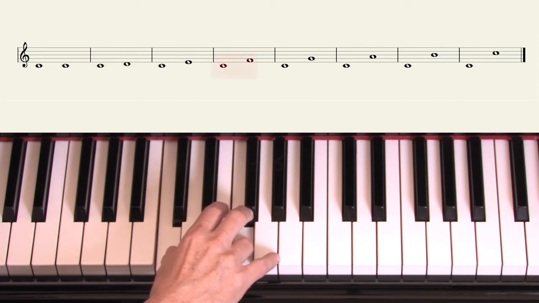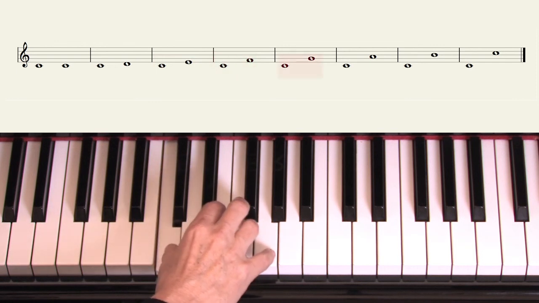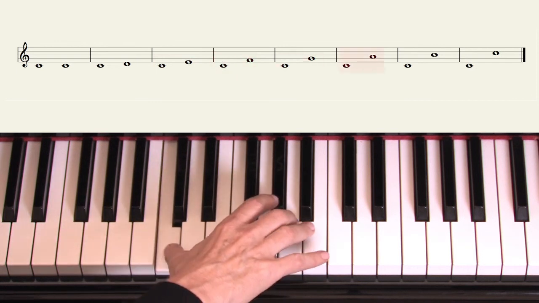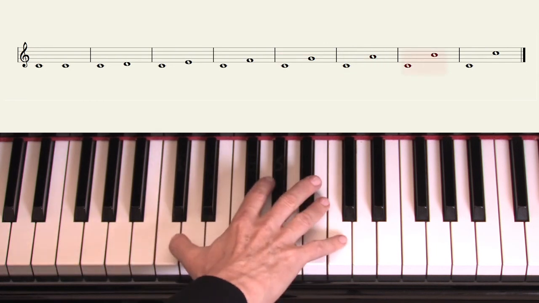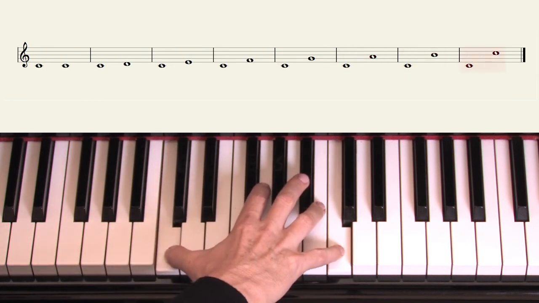C to F, a fourth. C to G, a fifth. C to A, a sixth. C to B, a seventh. And C to C, your eighth or octave.